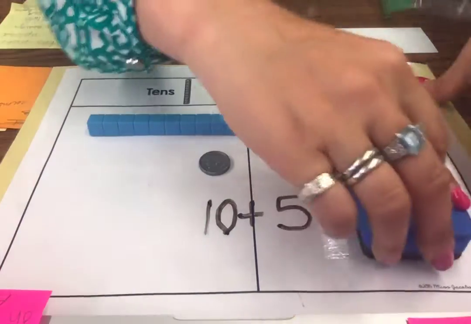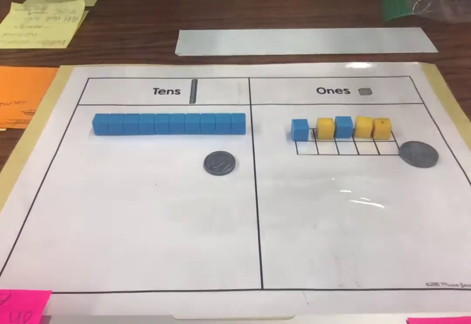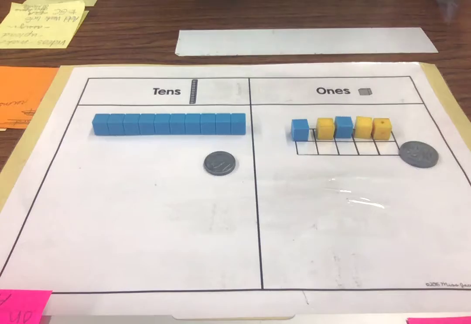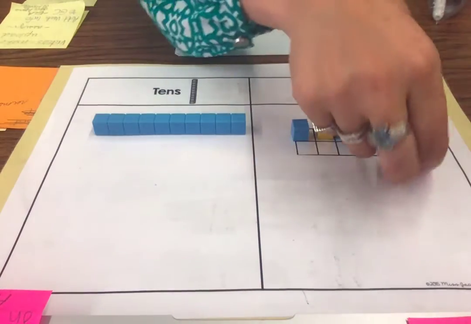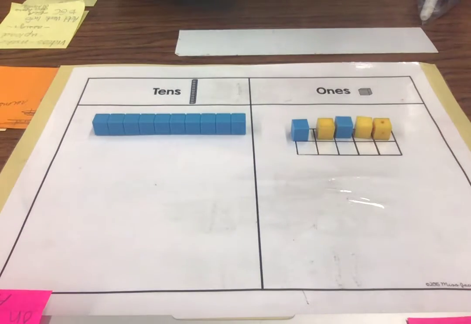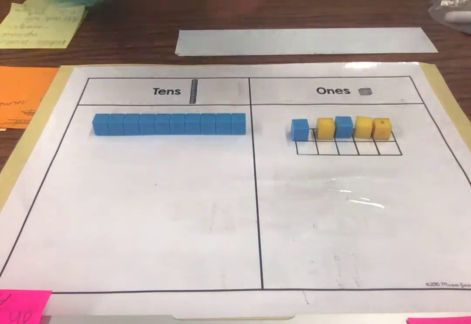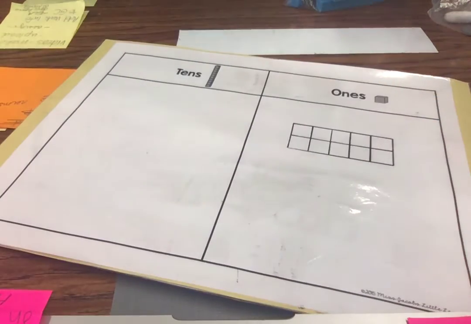Now we're going to erase. And I've got my pen and my eraser in with my money so I can find it real easily. So I'm going to put my money away. And I'm going to put my blocks away. I'm going to take out my spiral notebook.